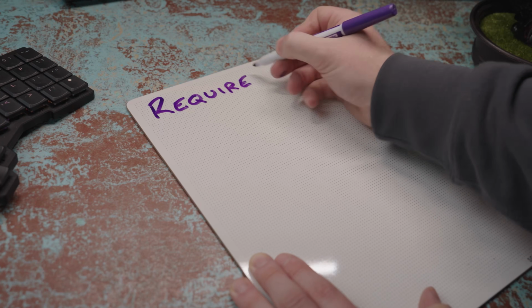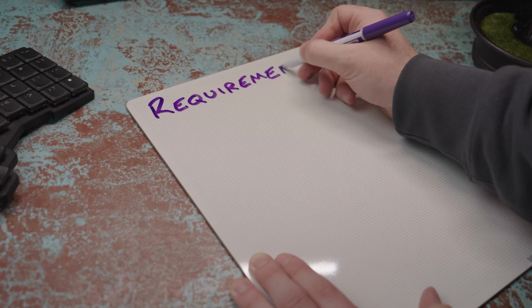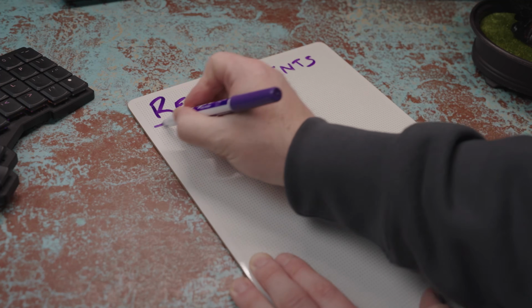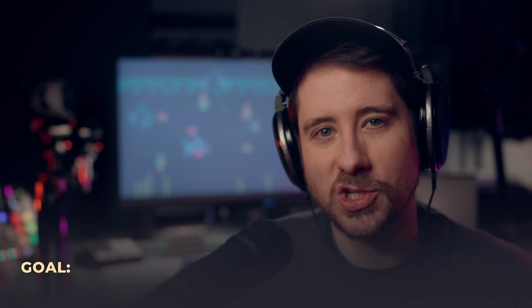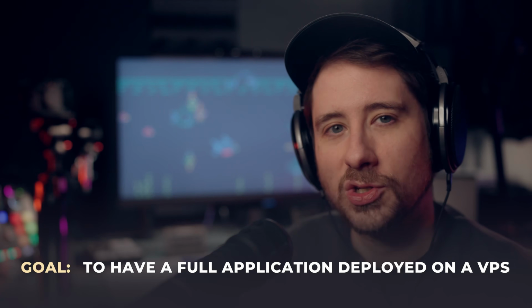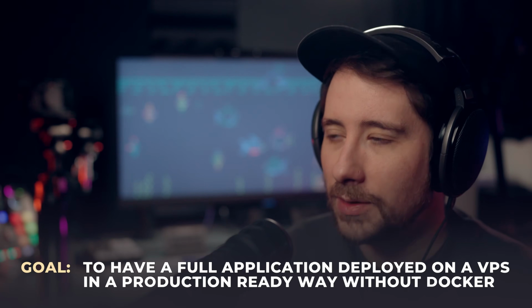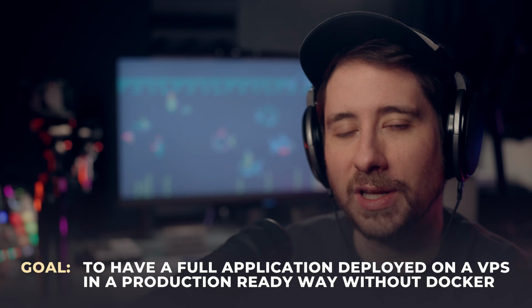fun. Before I began writing any code, I first decided to list out some requirements in order to define the challenge. The main goal that I wanted to achieve from this challenge was to have a full application deployed on a VPS, in what I would consider a production-ready way.